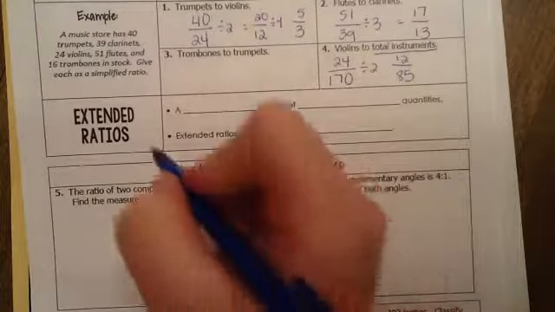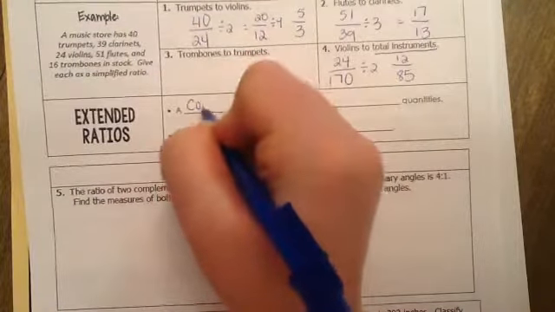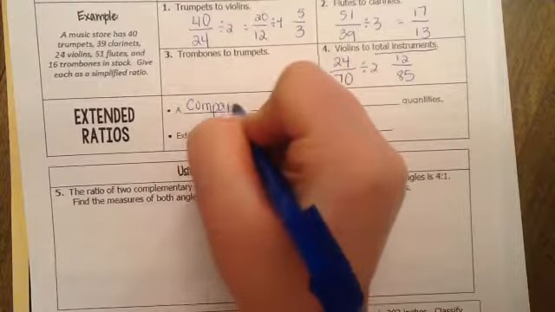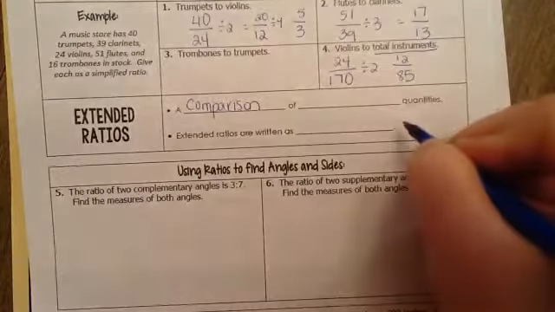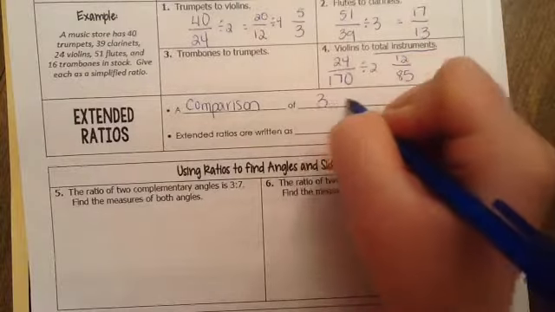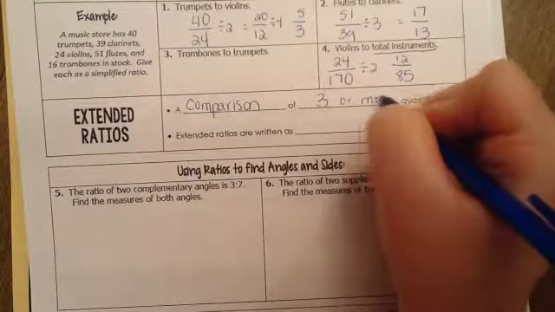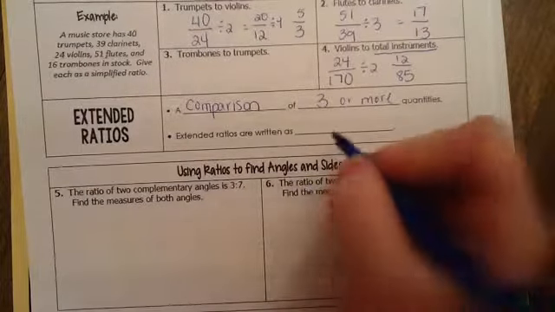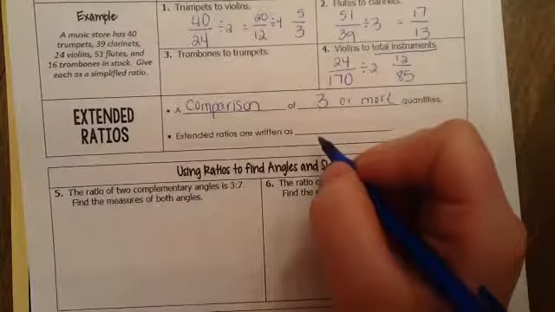Extended ratios. A comparison of 3 or more quantities. So if we have more than 2, it's a special one. It's considered an extended ratio.